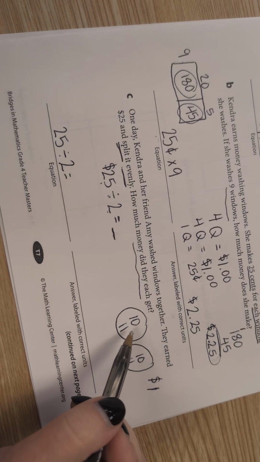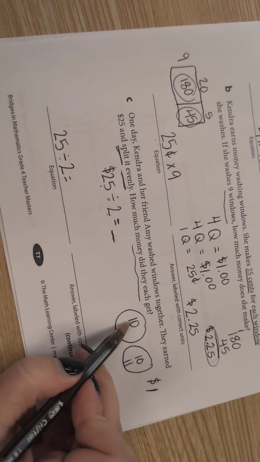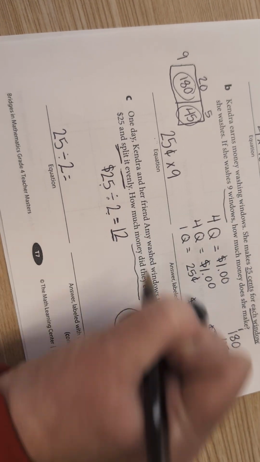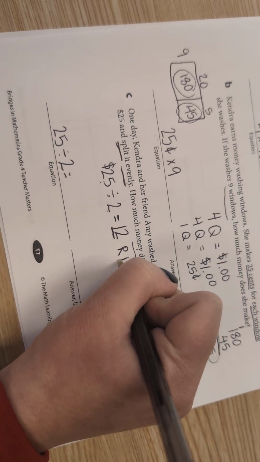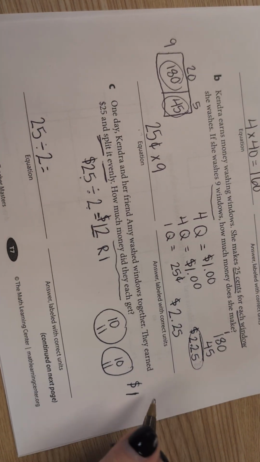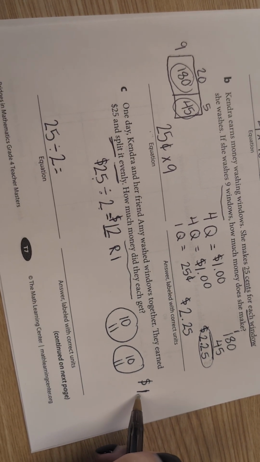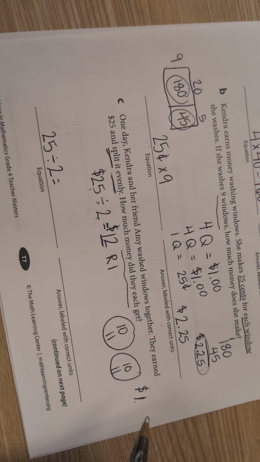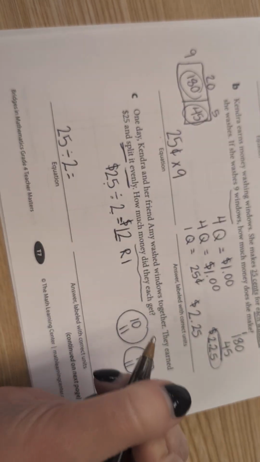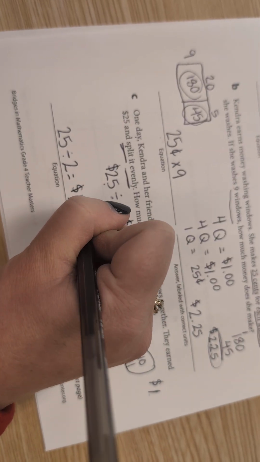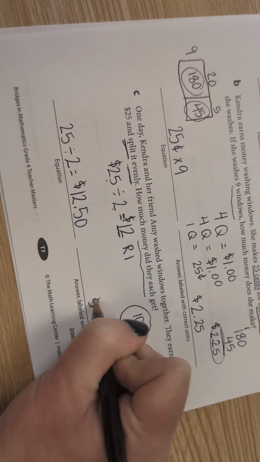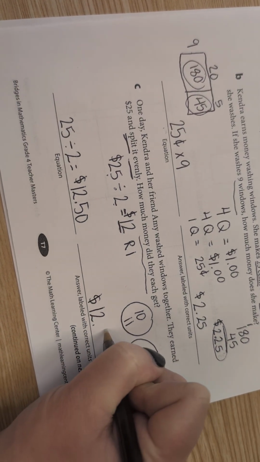So let's first see how many dollars each of them has. So 10 and 2 more is 12. And then I had a remainder of $1. So each girl gets $12, and then I'm going to split that leftover amount in half. I can split $1 in half by doing 50 cents each. So each girl is going to get $12.50. And make sure you write your dollar sign and your cent sign.